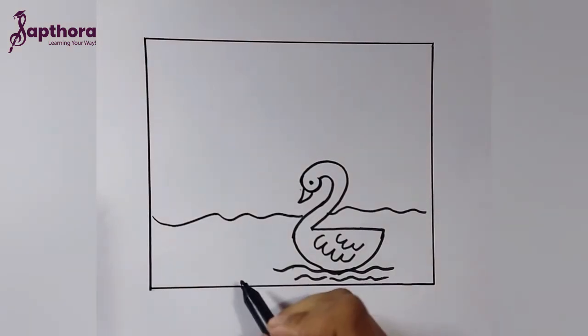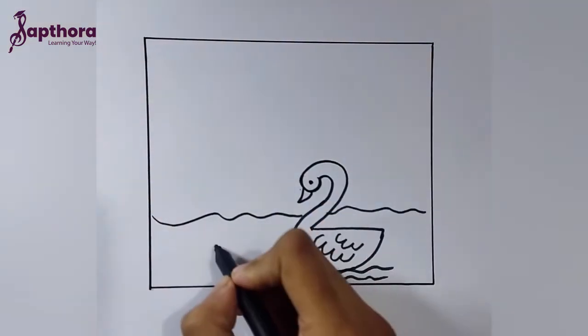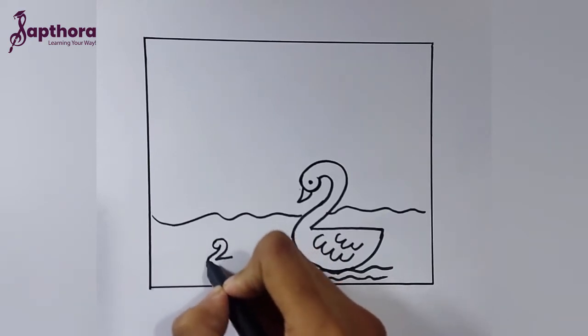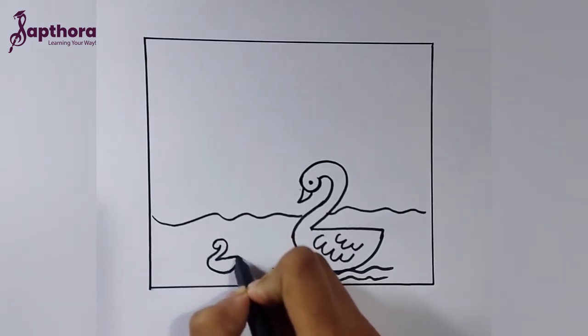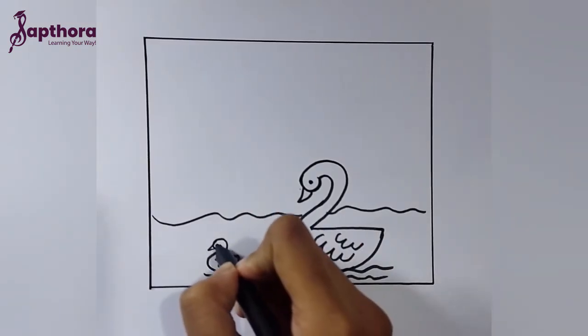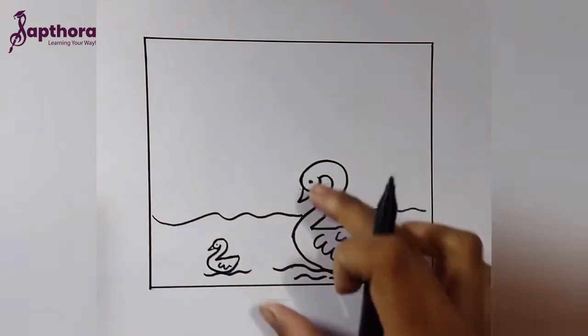Now we are going to make a baby duck. For that repeat the same process. A 2 and a curved line, again a curved line, and again a big curved line connecting the corners, a beak using V and a dot, and again a wavy line.